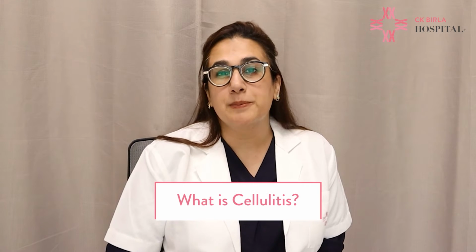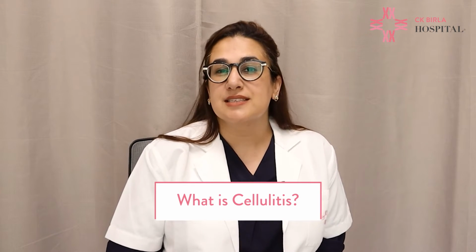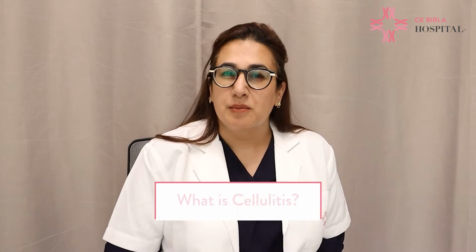Today we will be discussing something about cellulitis. Now, what is cellulitis? It's a very common bacterial infection which affects the deeper layer of the skin, majorly affecting the lower limbs, and if untreated has serious complications.